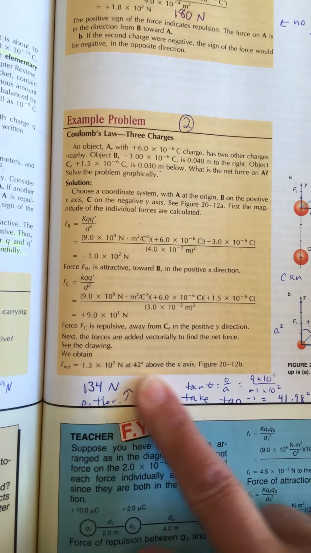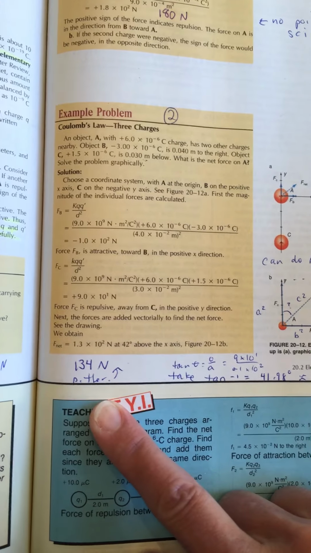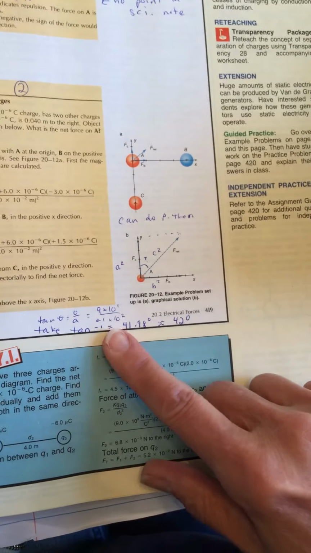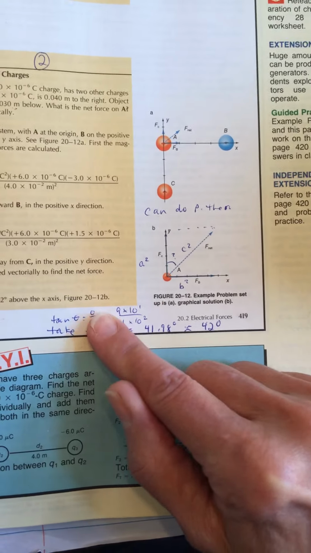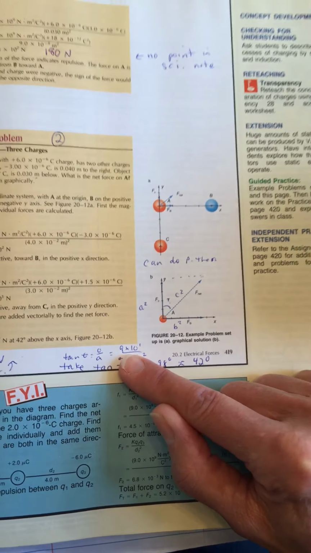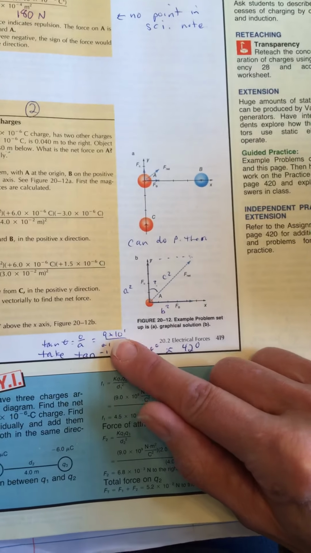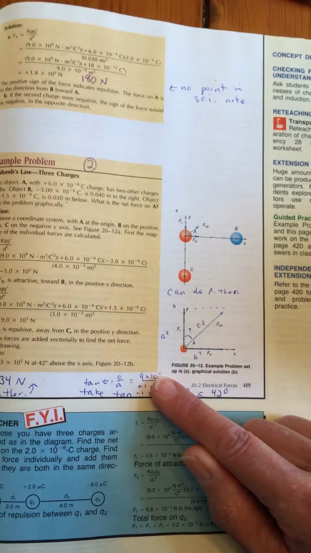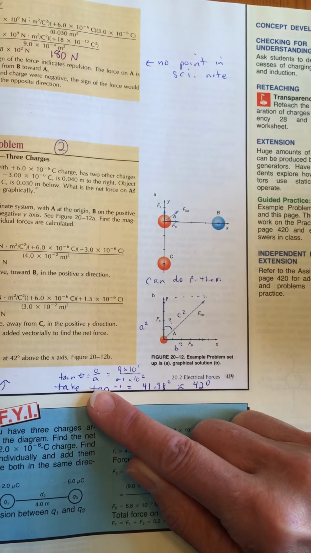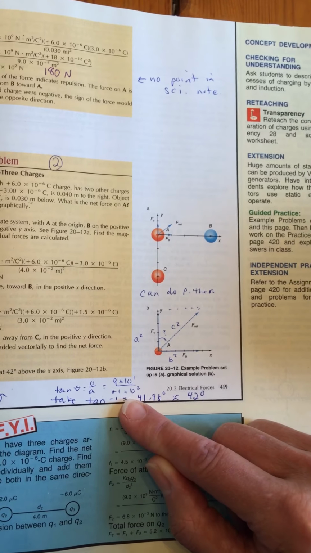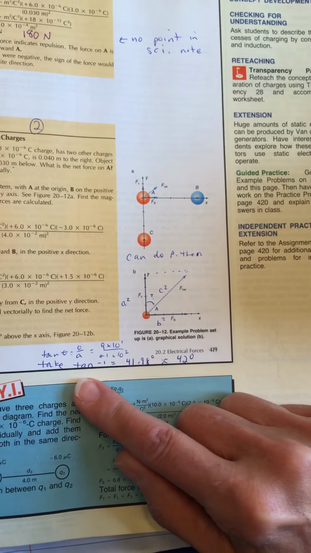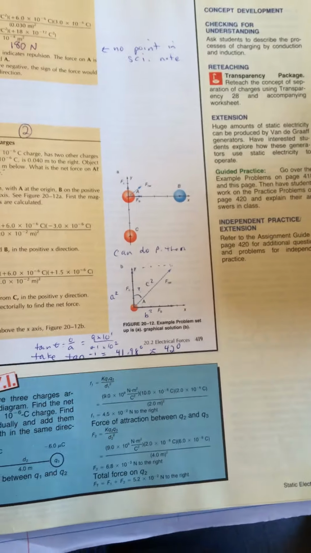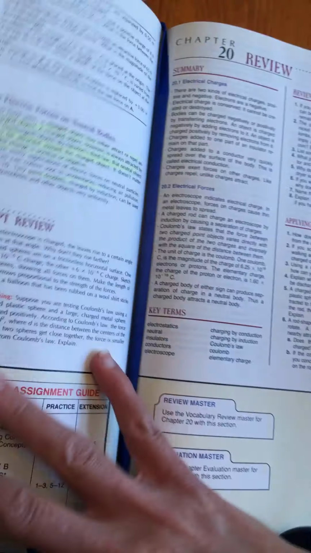And now we can get the net. I like doing that using tangent. They didn't do that, but I did. We can use tangent is opposite over adjacent. Our 9 times 10 to the first, there's that needless scientific notation again, which is our opposite, our C force, over adjacent, which is our B force, and we do that and then take the inverse tangent, and we can get the degrees, which is 42 degrees. So I like my way better on that one.